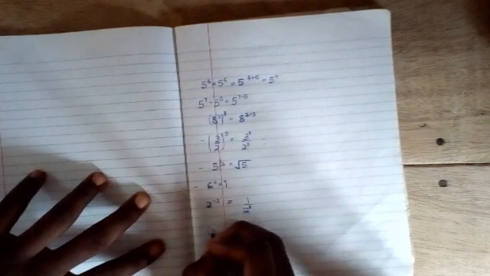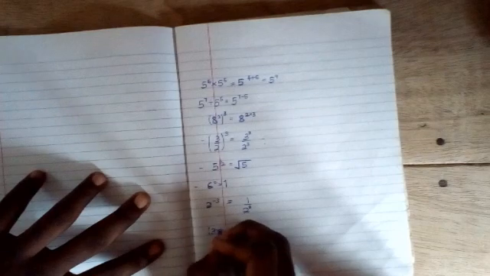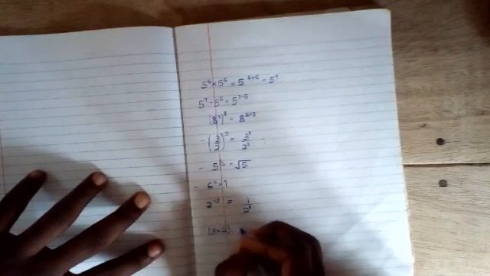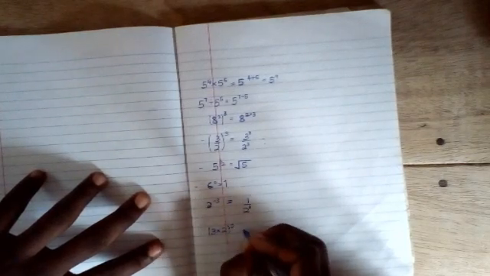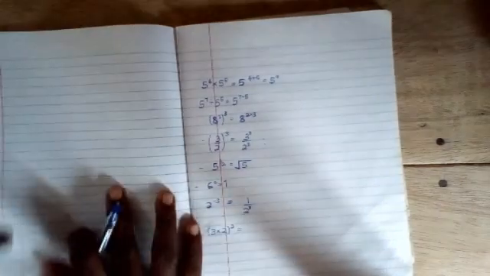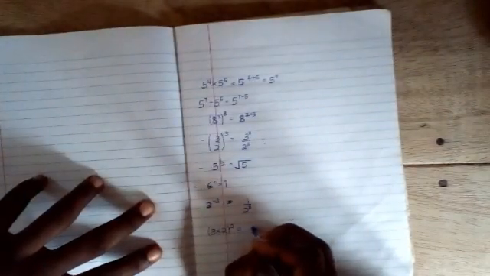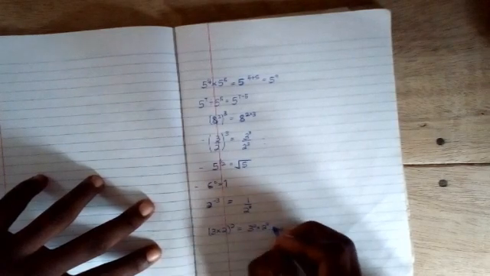You may also come across this one during your calculation. 3 times 2 in a bracket, then exponent 2. Remember the last one. So you just move on and do something like 3 squared times 2 squared. Then you move on.